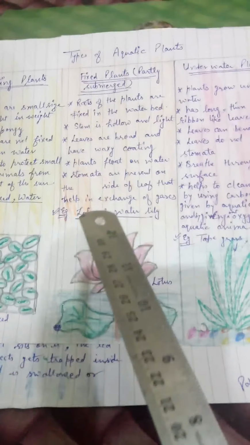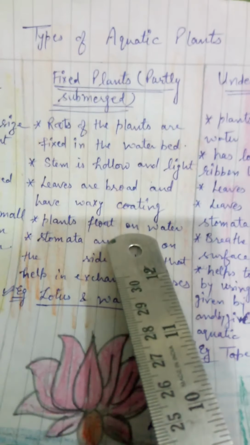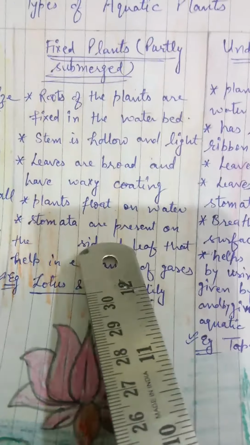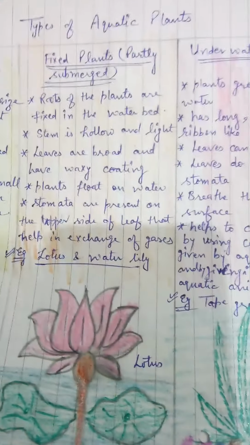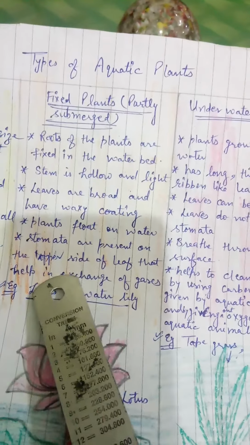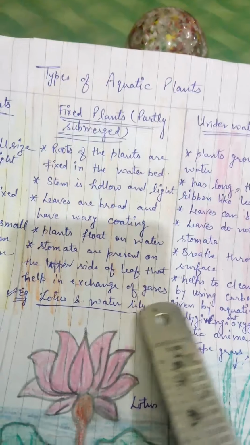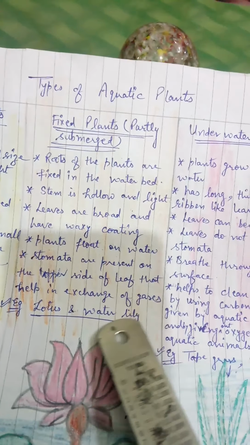And you can see the plants float on water. Stomata are present on the upper side of the leaf, which helps in the exchange of gases. Examples, lotus and water lily. So this is the diagram of lotus.